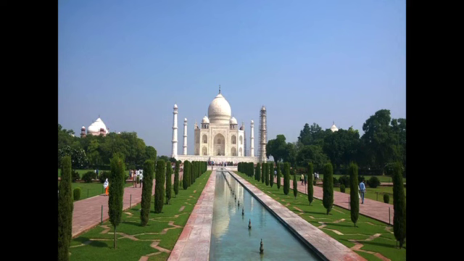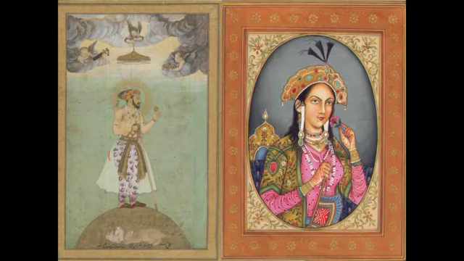And again, here we have this nice, long reflecting pool outside of the Taj Mahal. And this is who it's dedicated for. So it's a mausoleum for Mumtaz Mahal, who's the lady on our left, and it was paid for and created by her husband, who is on the right, who loved her very much, and she died prematurely.